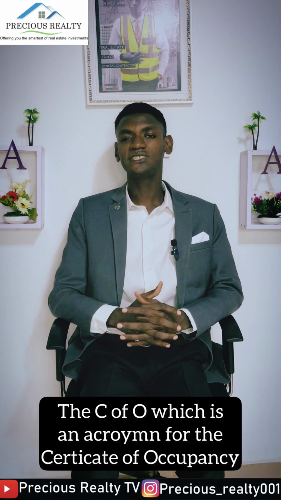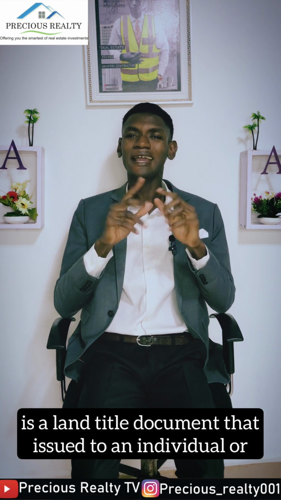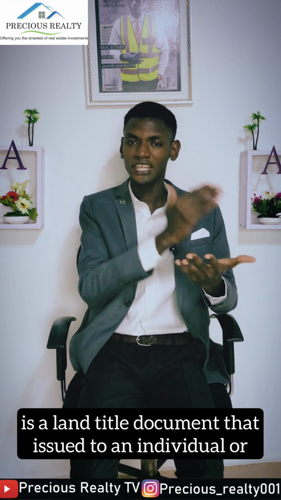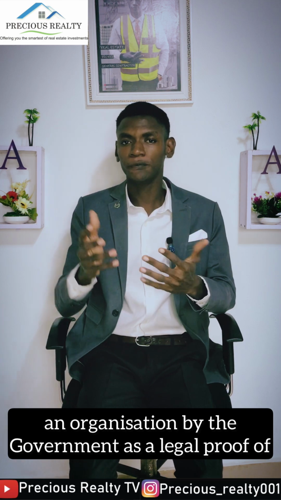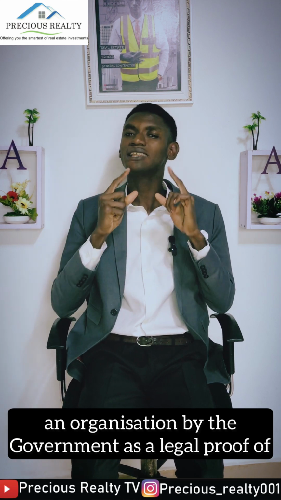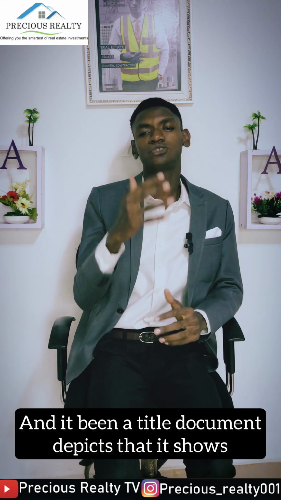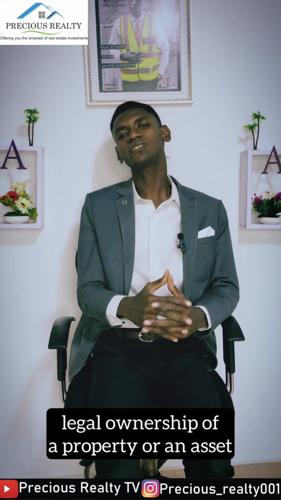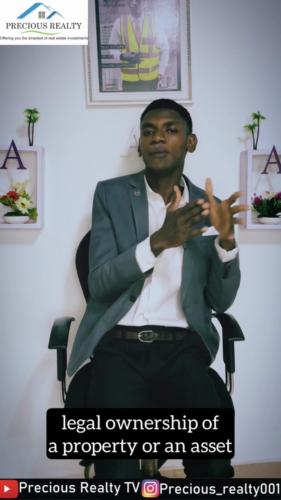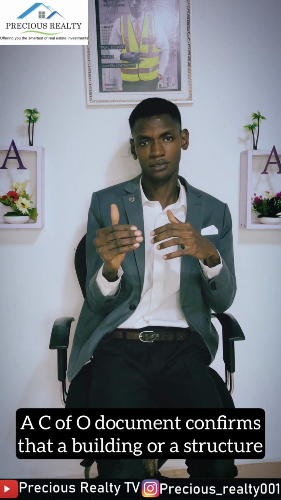The C of O, which is an acronym for Certificate of Occupancy, is a land title document that is issued to an individual or an organization by the government as a legal proof of land ownership in Nigeria. And it being a title document depicts that it shows legal ownership of a property or an asset.